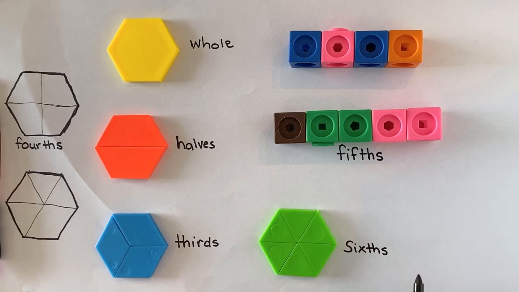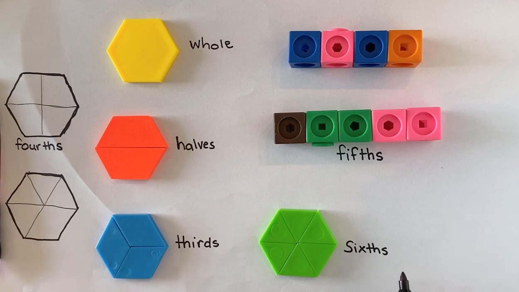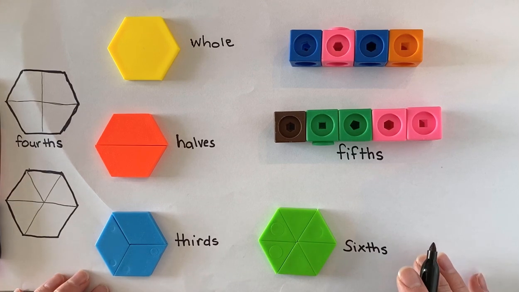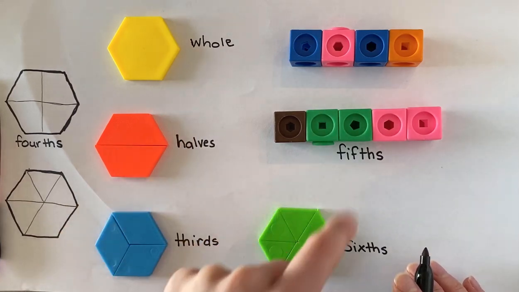So today you're going to be looking at equal parts again, so figuring out if you can split shapes into equal parts, and if not, then you can't make a fraction if they're not equal, and you're going to be naming how many equal parts they are.